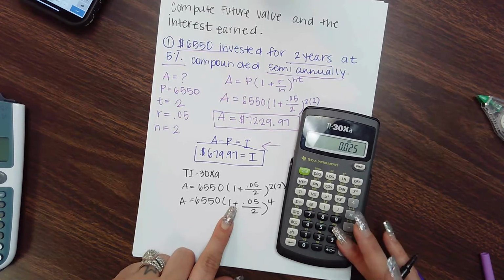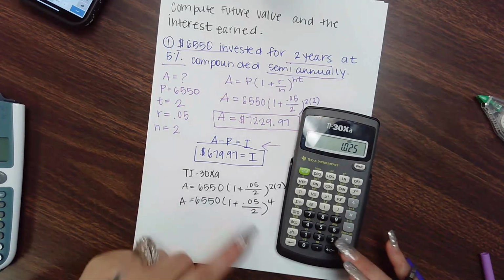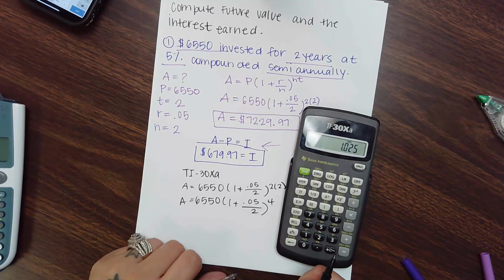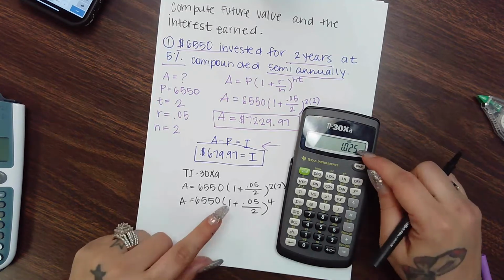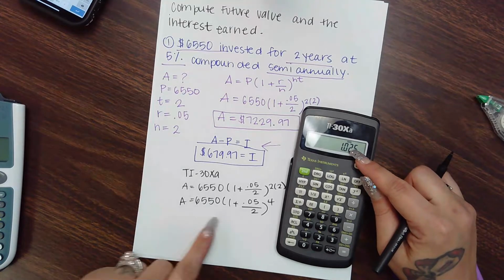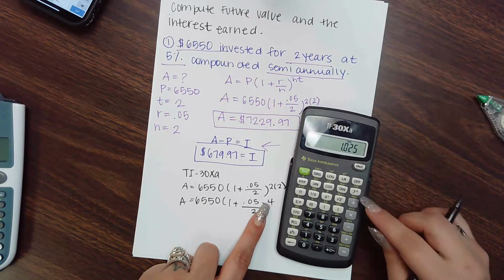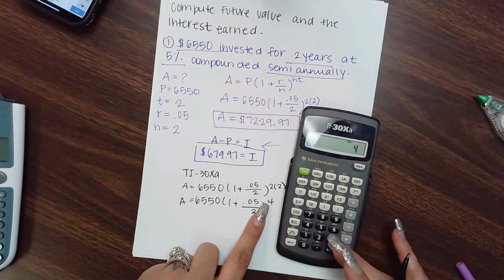Add the 1. Now if you wanted to rewrite the problem putting this in your parentheses, you can. Or does it make sense that the next step would be to raise it to the fourth power? If you do the y to the x, which is above your division, it allows you to put whatever you have as your exponent.